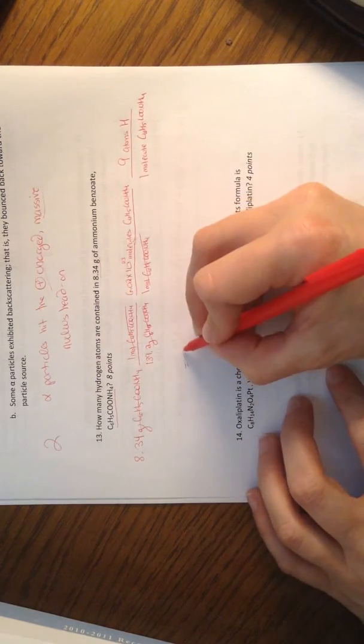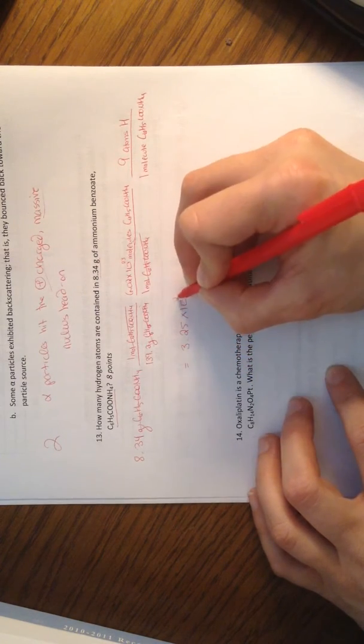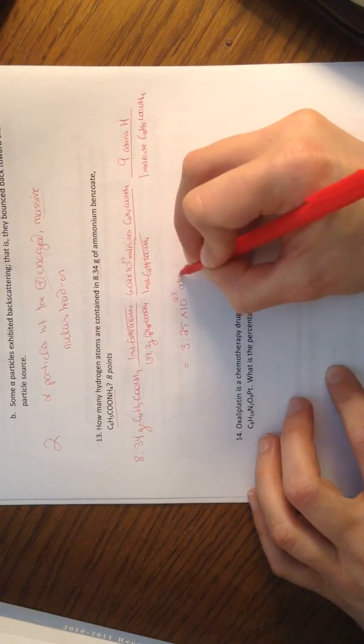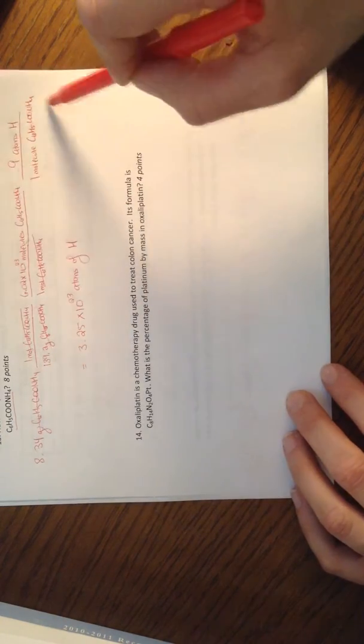So I should get 3.25 times 10 to the 23rd atoms of hydrogen. Sweet. All right, that was 8 points. I think most people did that fairly well. At least they did part of it fairly well. I think people got confused at this point. This last conversion, I think, was where some folks kind of got turned around.